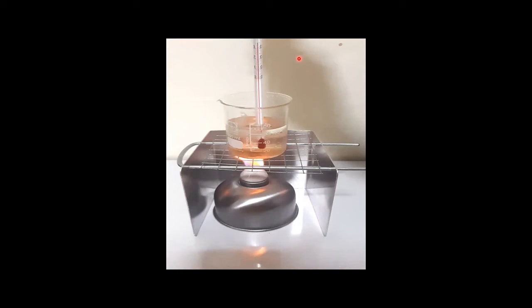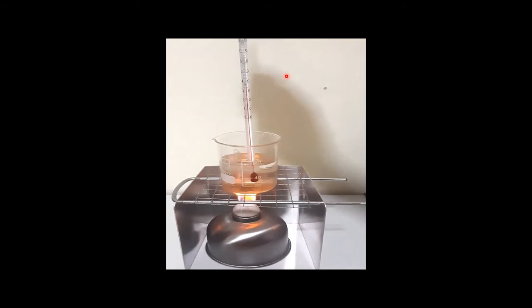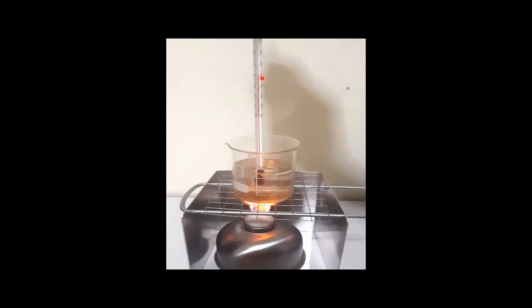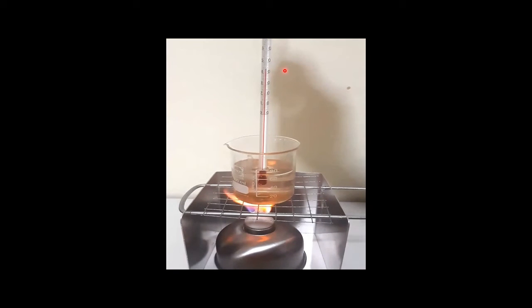At 4 minutes and 30 seconds, 35 degrees Celsius. That is 270 seconds. The alcohol right now is 40 degrees Celsius. At 5 minutes, it's 43 degrees Celsius. 5 minutes is 300 seconds.